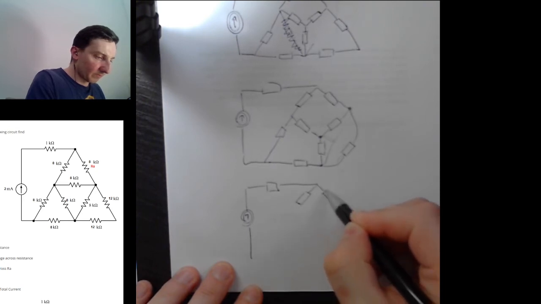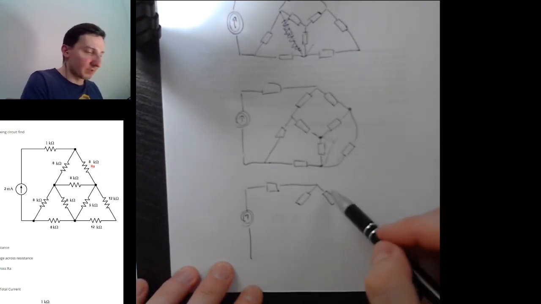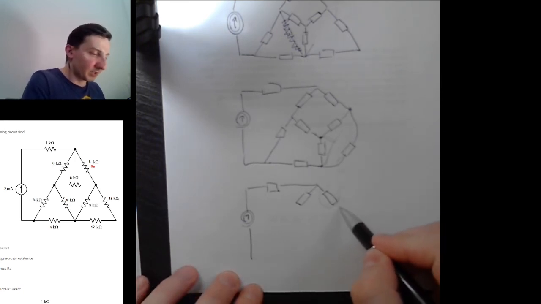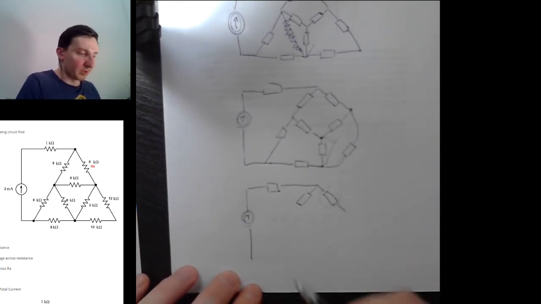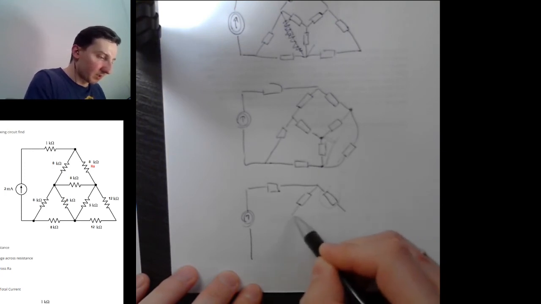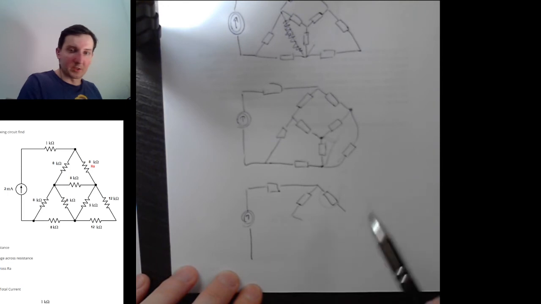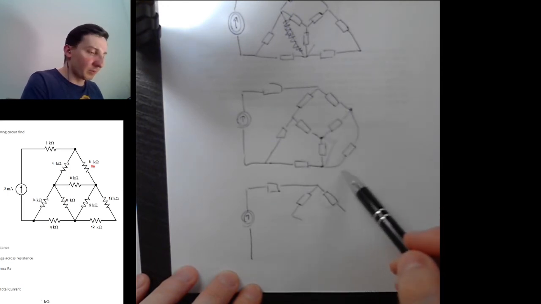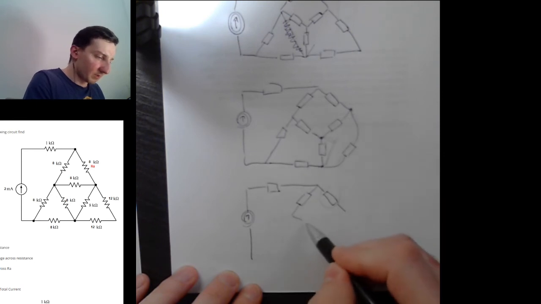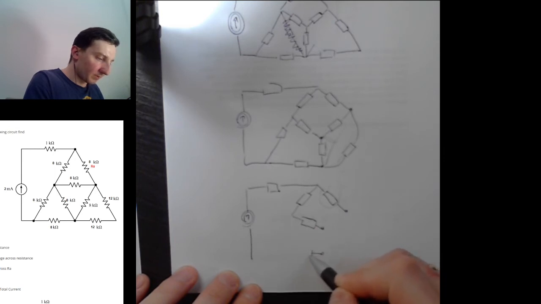What is important is that this resistor must be left unchanged, because we need to calculate the exact drop on this resistor. So during this transformation, this delta-Y will change only these three resistors. So we have this node, and this one.